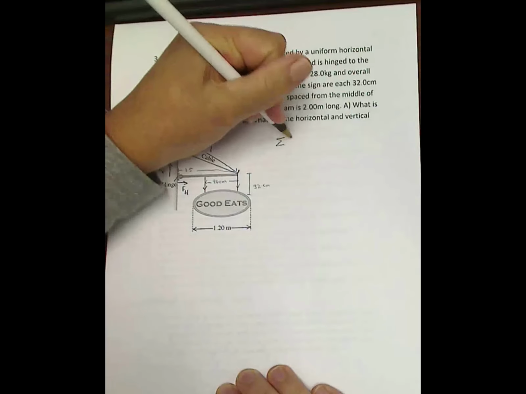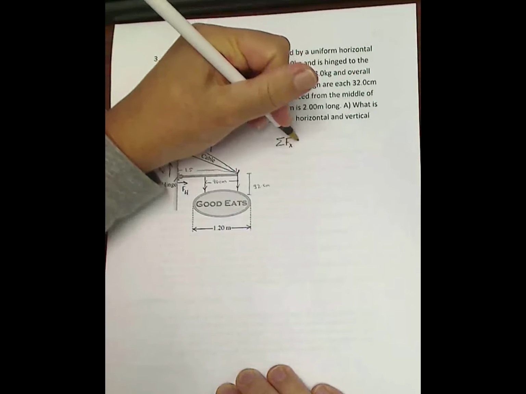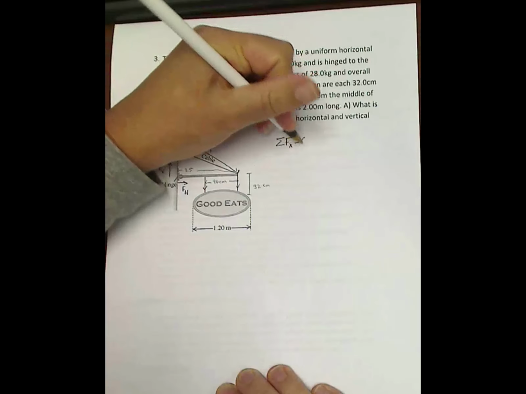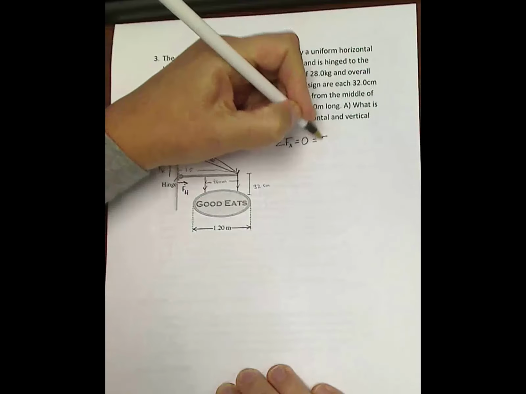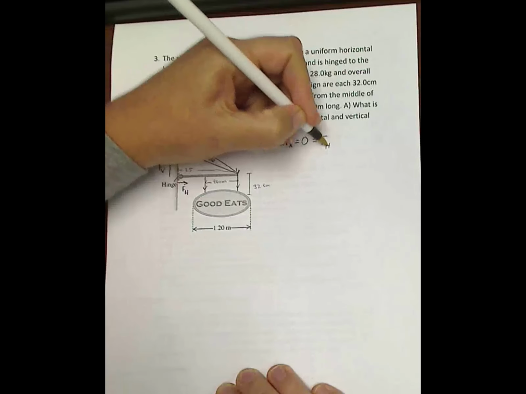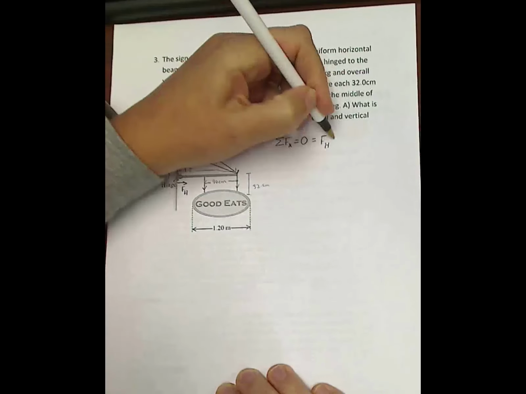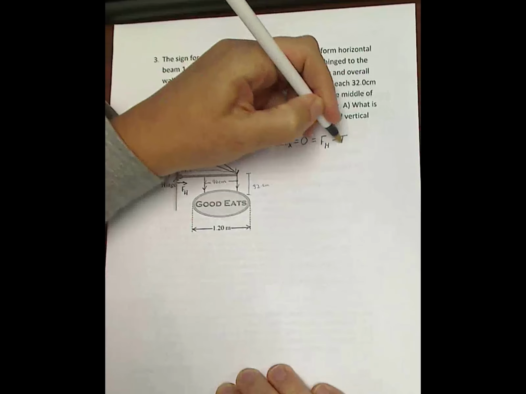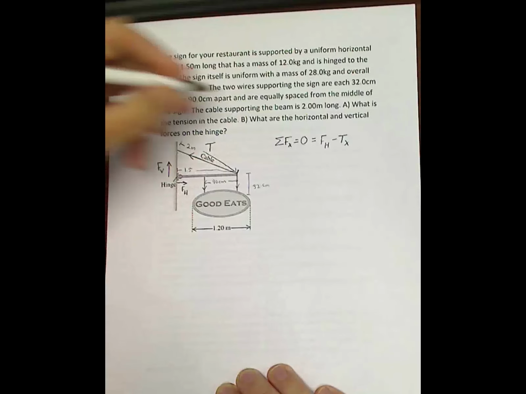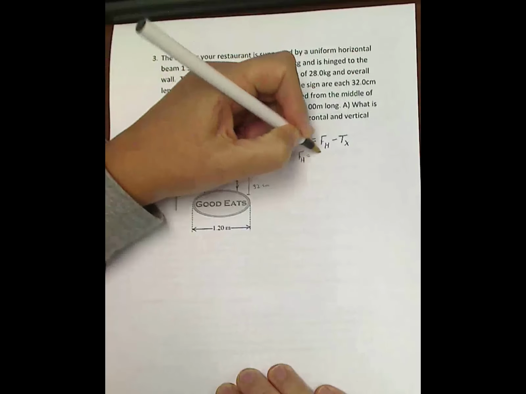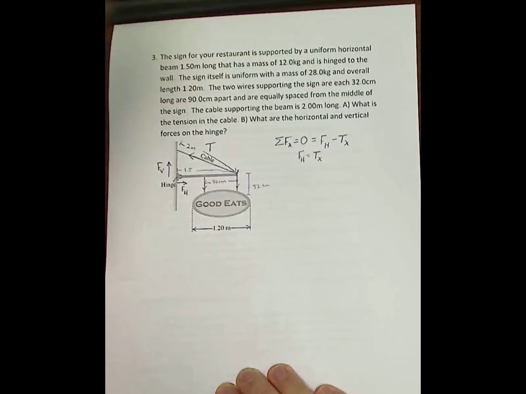Alright, so sum of the forces in the x direction has to be equal to 0. What do I have in the x direction? I've got my horizontal force going out from the wall, and I have the tension from the cable. I've got its x component. So tension in the cable is in this direction. I have its x component going in. So that tells us that the horizontal force is equal to the x component of the tension, but I don't know either of those, so I can't do anything there.